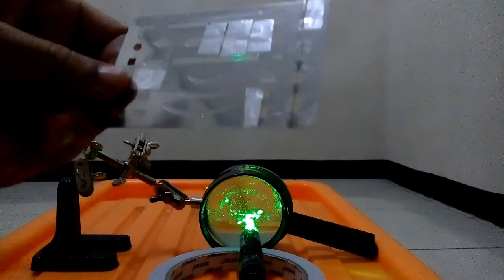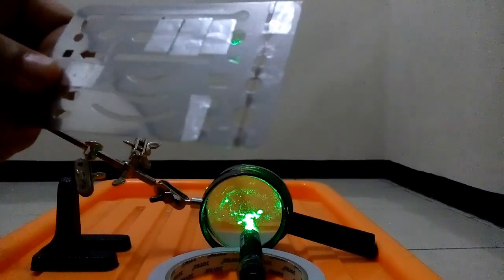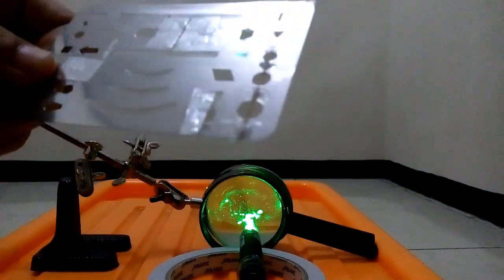Next, we use a triple wire aperture to repeat the previous experiment. Let's take a look at the shadow closer.